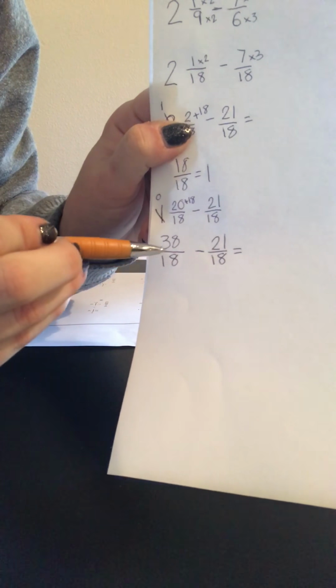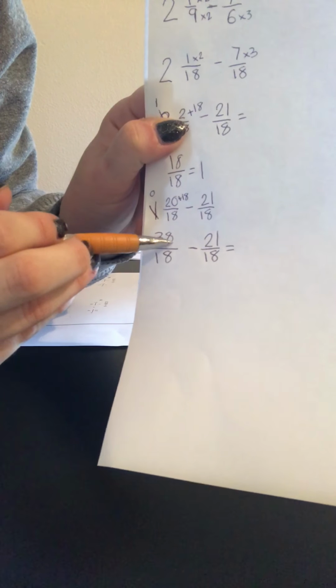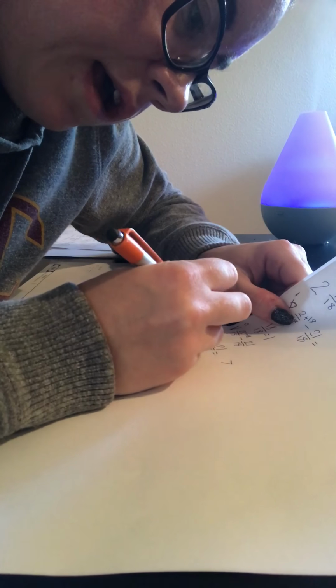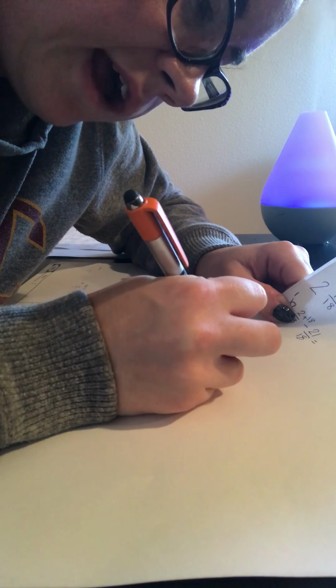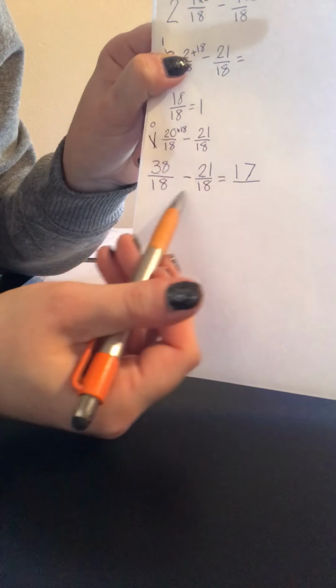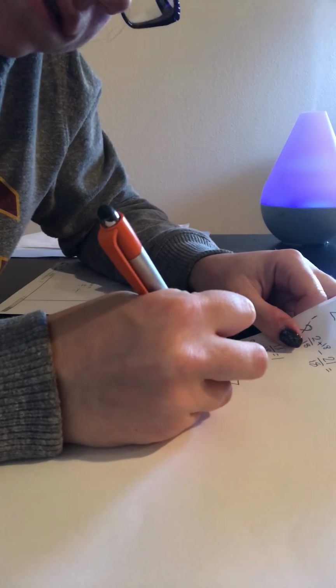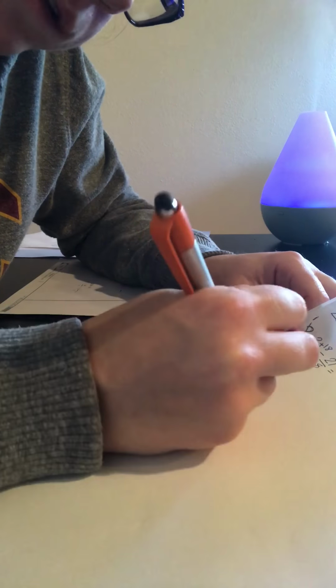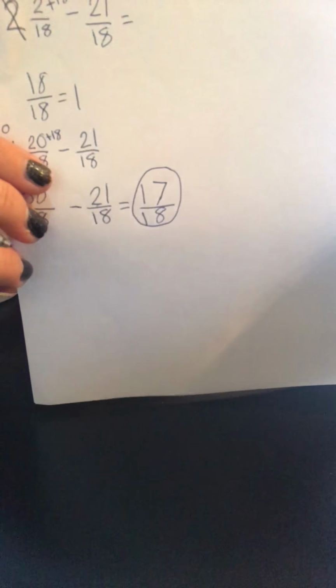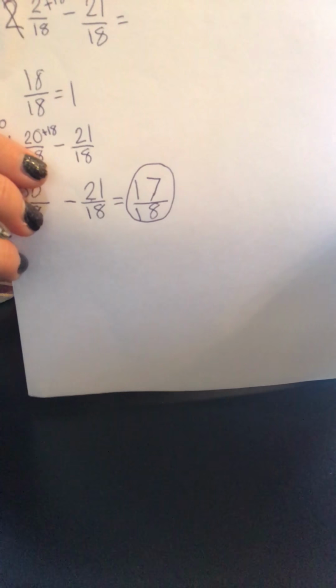Now I can finally get to my process of subtracting. Okay, 38 minus 21. So 8 from 1 is 7, and 3 from 2 is 1. So I have 17. And I bring my denominator straight across. So that's 18. So the answer to number 1 is 17/18.